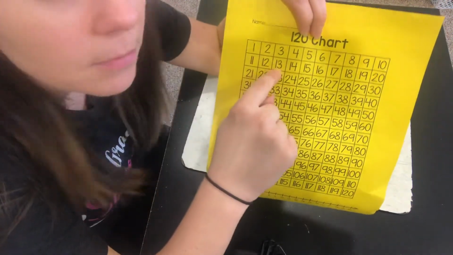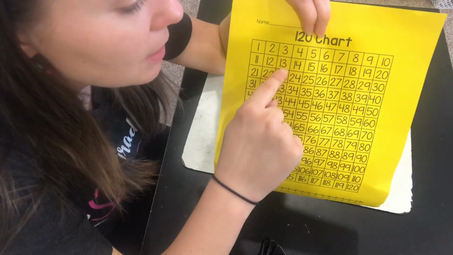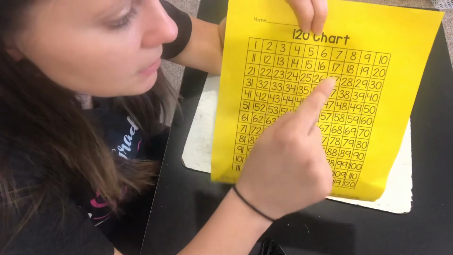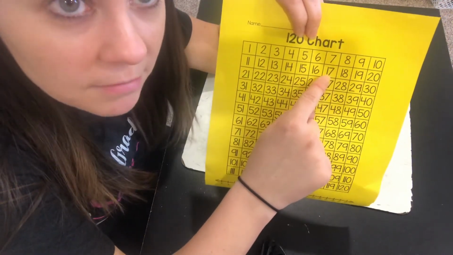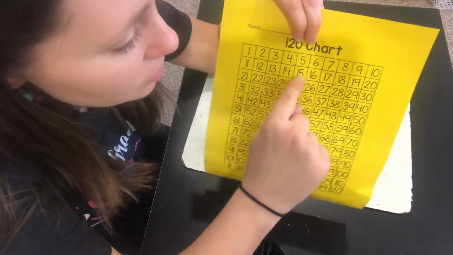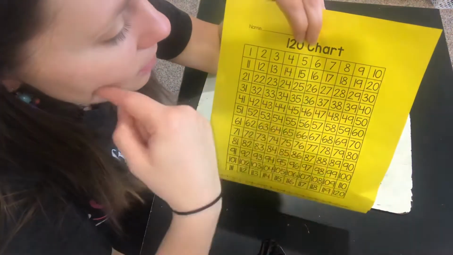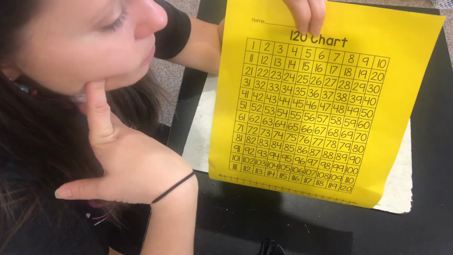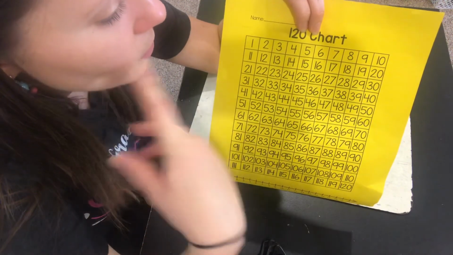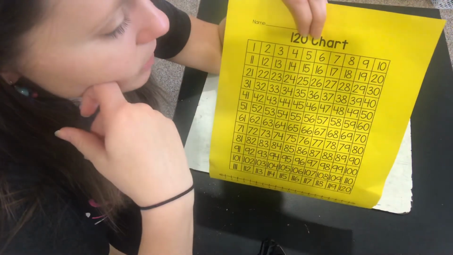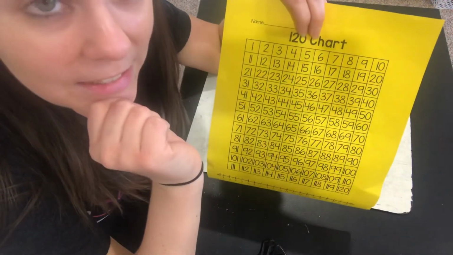All right, let me choose another number. Let's do 13. Give me a number that is greater than 13. 17 is greater than 13 because it is past 13 on the 120 chart. It's to the right. What else is greater than 13? Any of these numbers. 19 is greater than 13. 20 is greater than 13.